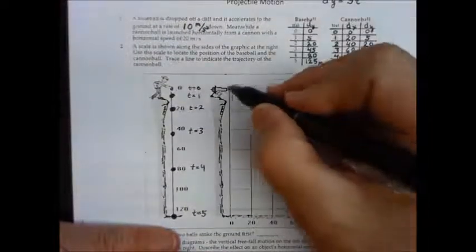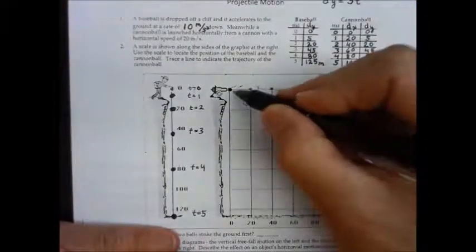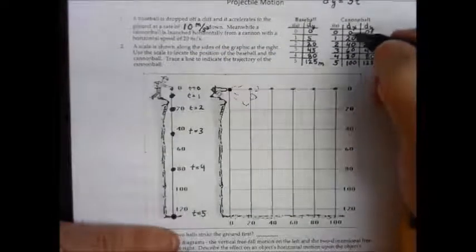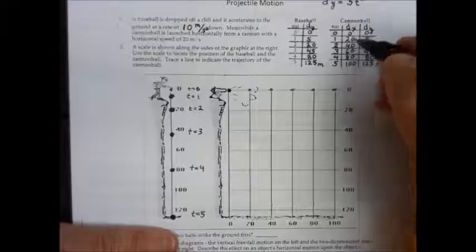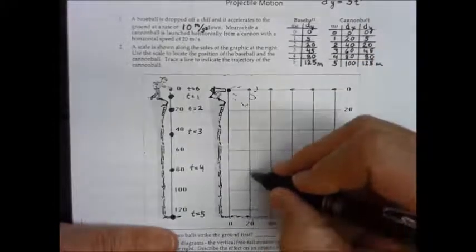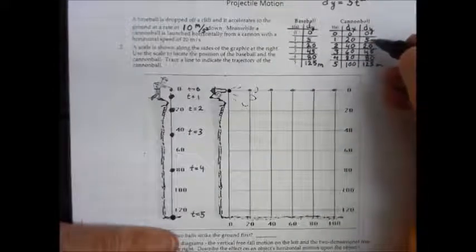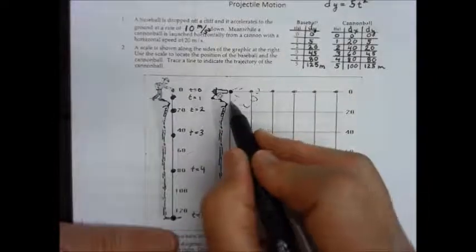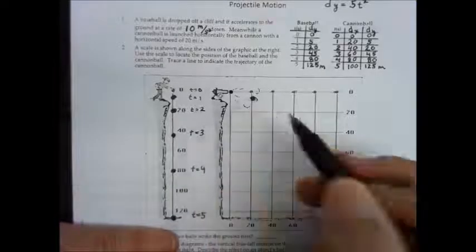So at time equals 0, it's x equals 0 and y equals 0. So the cannonball has just now left the barrel. At time equals 1 second, the x distance is 20, so somewhere on this line, and the y distance is 5. So y is 5. I'm going to have to kind of estimate if halfway down is 10 and then half again. That puts the cannonball about right there.